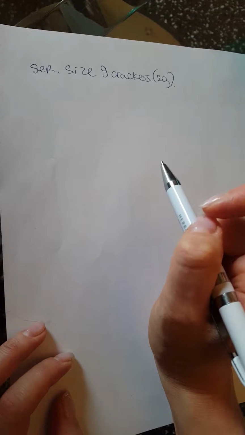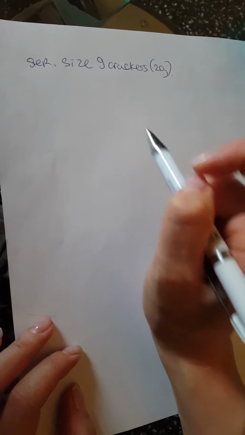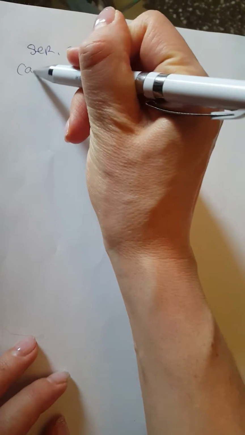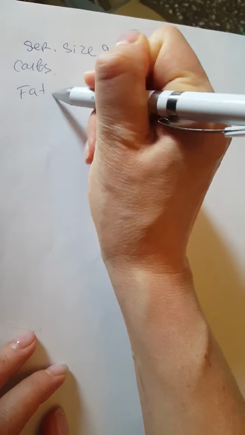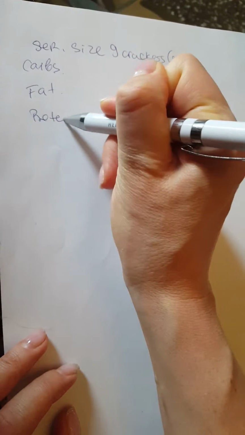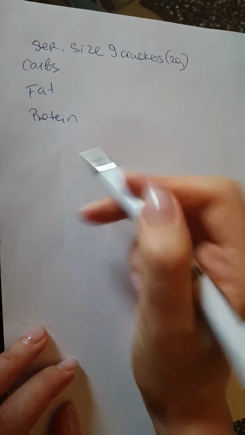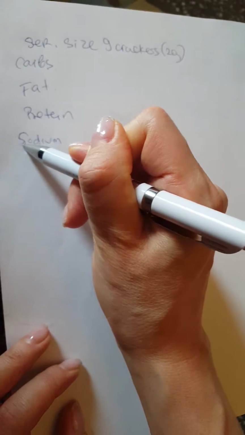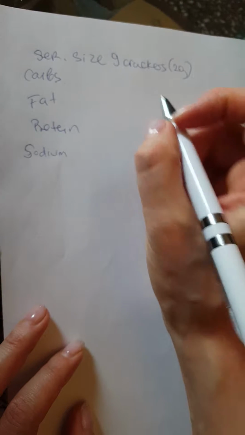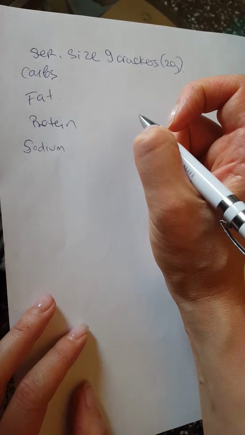But let me see. The next thing I want to pay attention to is carbohydrates. Carbs, and then fat, and then protein. And then I would like to look at the sodium as well, right? Sodium is also very important for weight loss, right? So we need to stay within limits.